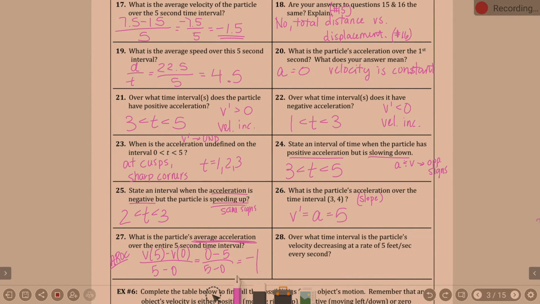And over what time interval is the particle's velocity decreasing at a rate of 5 feet per second every second? Realize that is their way of saying 5 feet per second squared. Which is a label for what? Acceleration, yes?